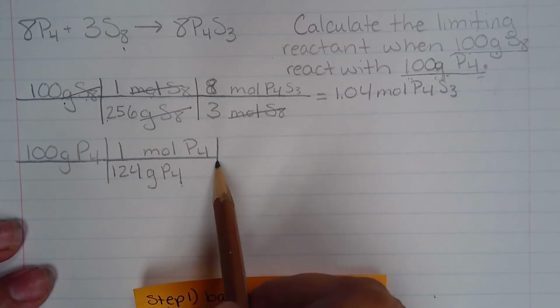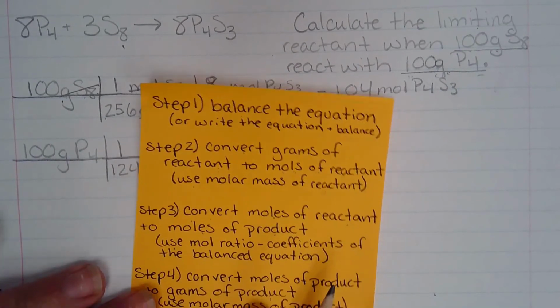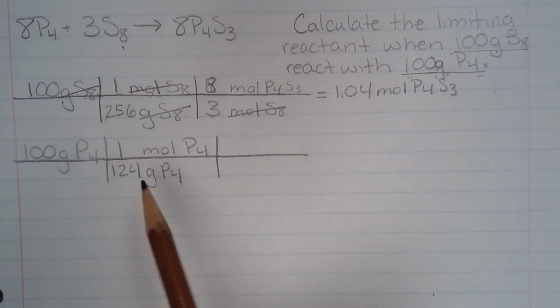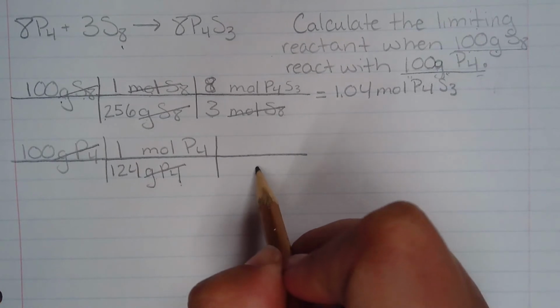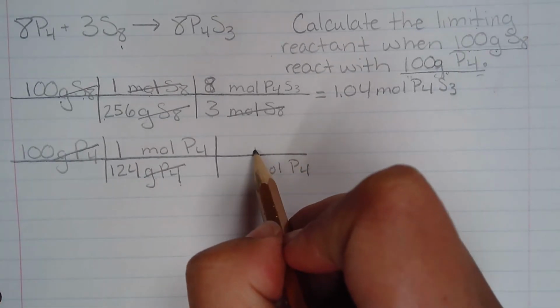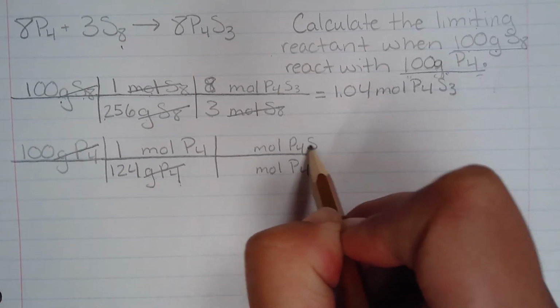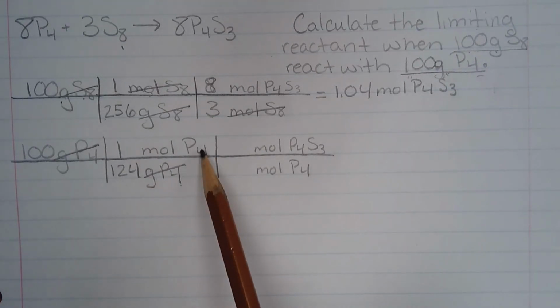We finished off step 2, so now we'll start step 3. Step 3, we convert from moles of reactant to moles of product. So we can cross out grams. We have moles of P4. We want moles of P4S3. Notice we did the same thing here. We kept one thing constant.